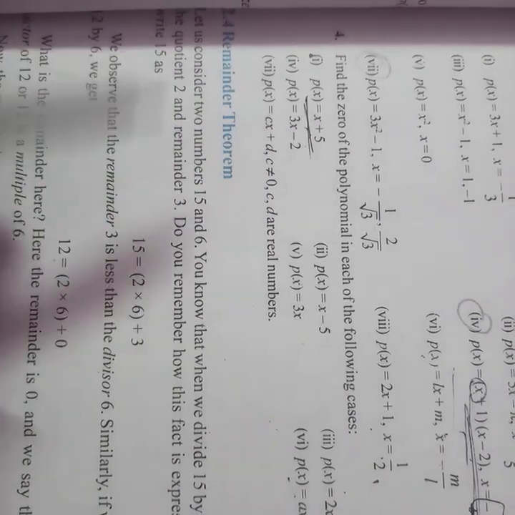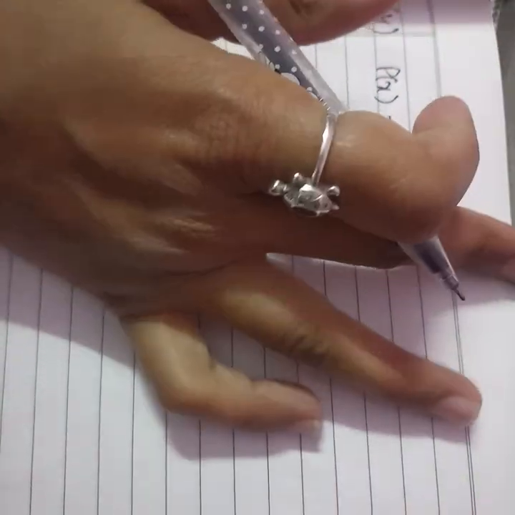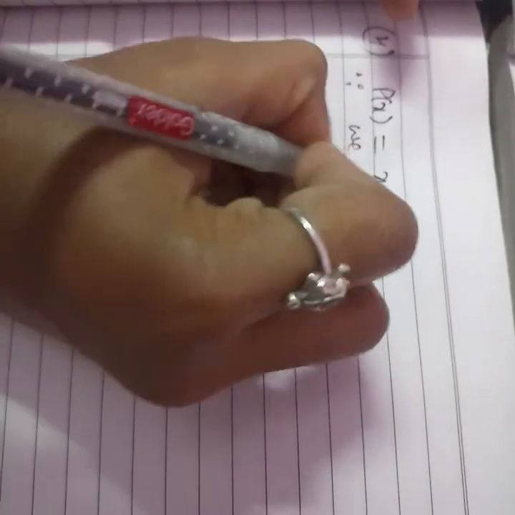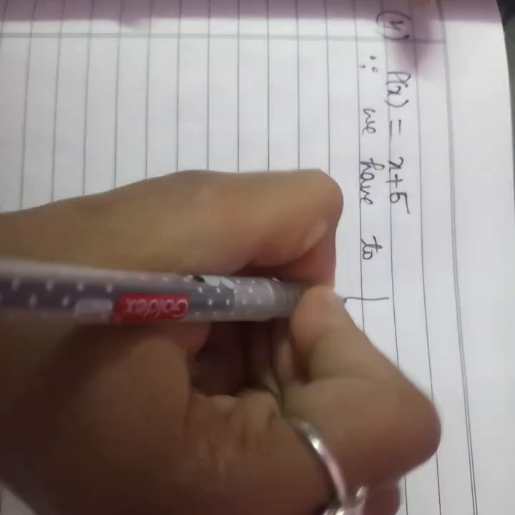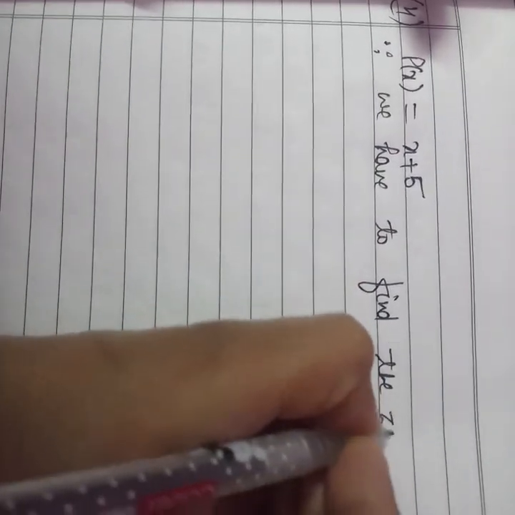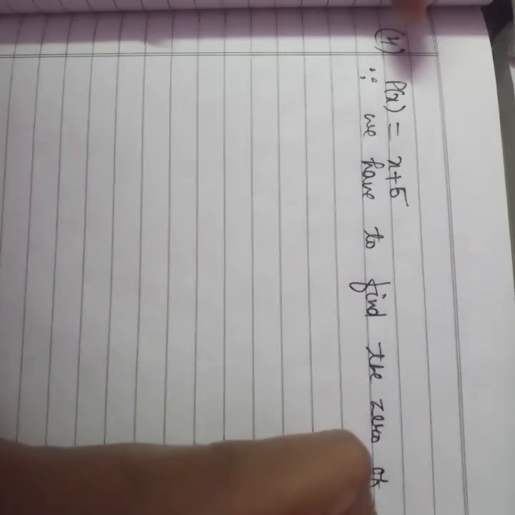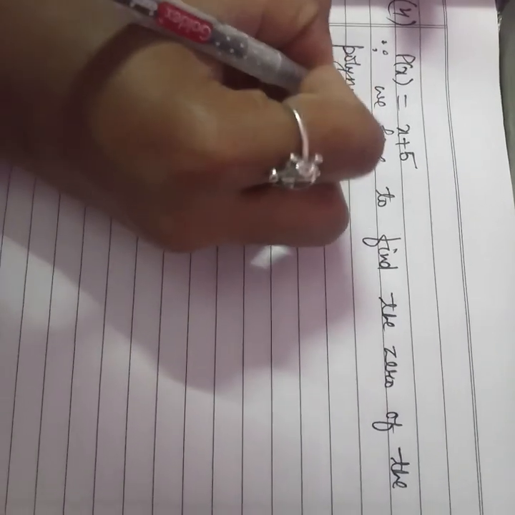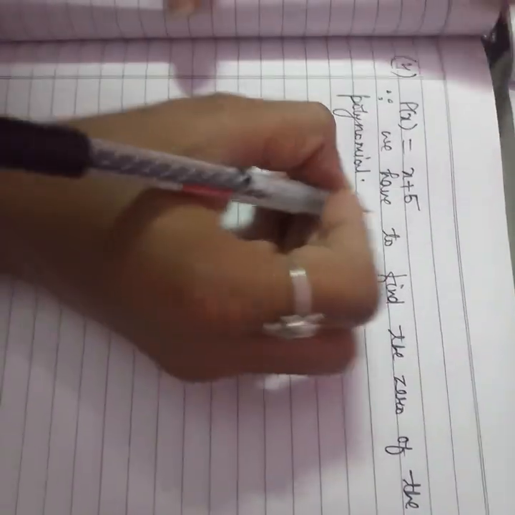Here the first part is p of x equals x plus 5. We have to find the zero of the polynomial.